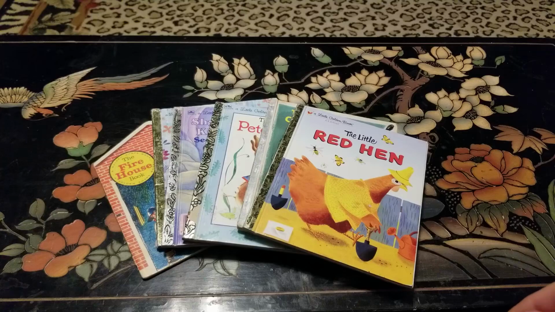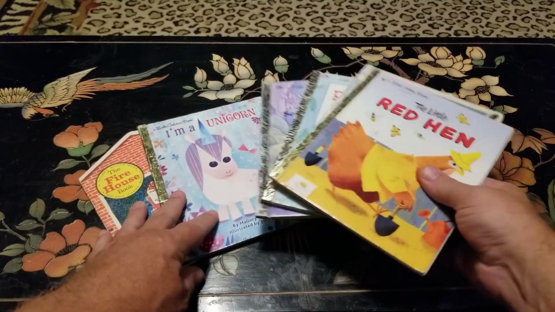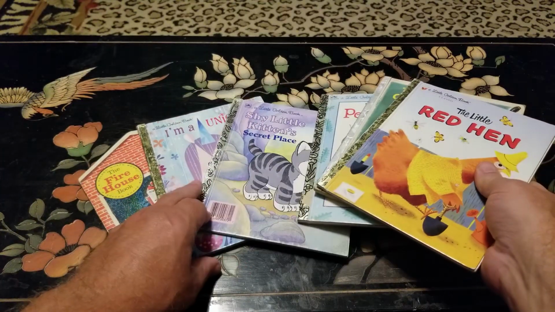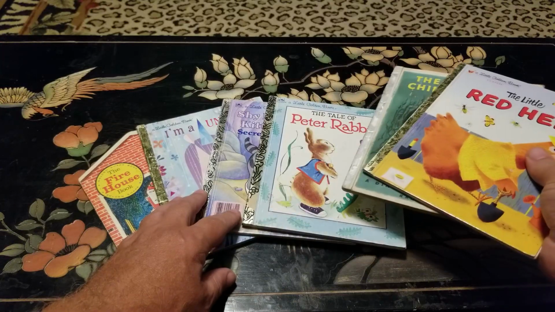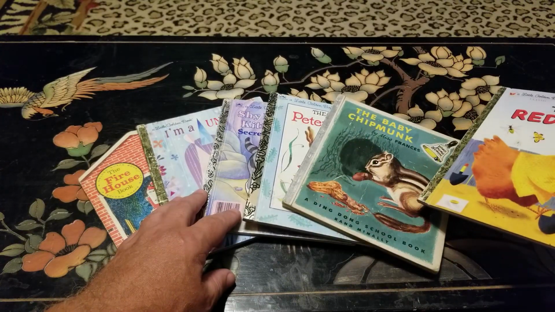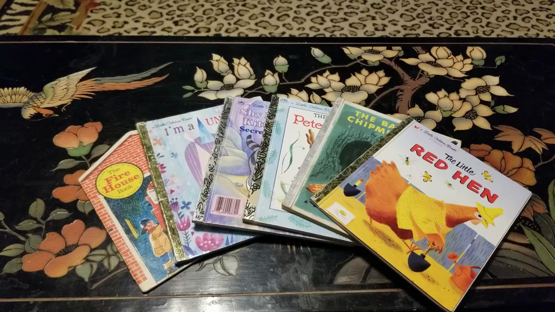So there's our basic choices. The Firehouse Book, I'm a Unicorn, Shy Little Kitten's Secret Place, Tale of Peter Rabbit, The Baby Chipmunk, and The Little Red Hen.